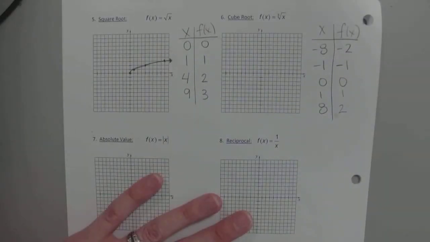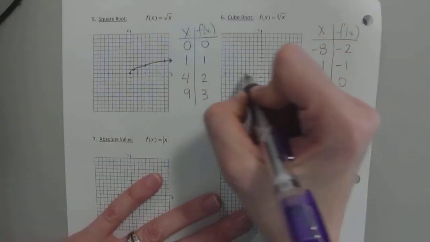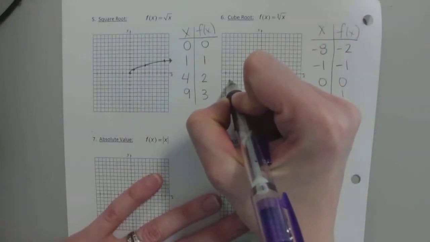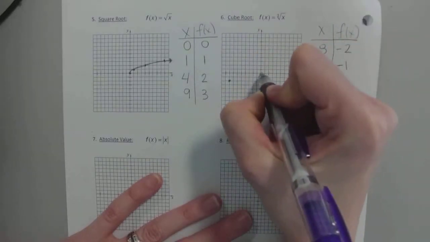Negative 1. What's the cube root of 0? 0. What's the cube root of 1? 1. And what's the cube root of positive 8? Positive 2. When you go to graph this, notice it looks like our cubic function, but just pushed over.